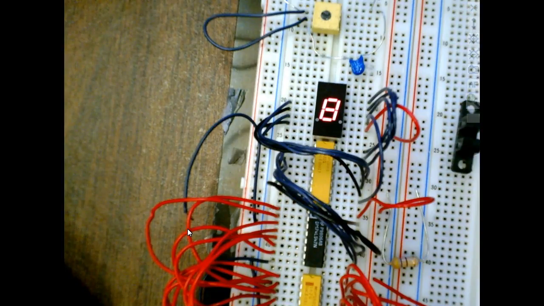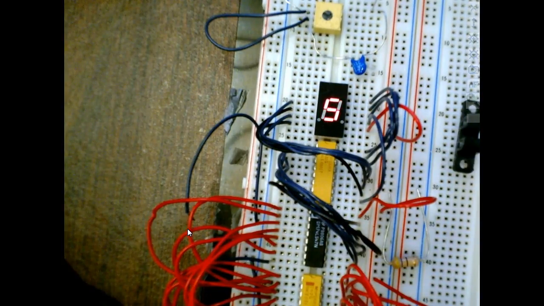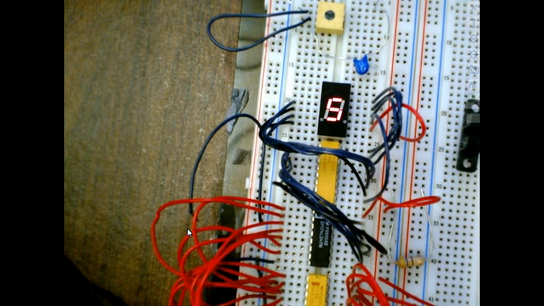So all the segments are lit. Even though I'm doing a 5, it doesn't make any difference what I'm doing. I could put any number in. There's a 7, right? As soon as I do the lamp test, it's going to turn on all the segments, which is pretty good. A lot of times they will look that up, but you know it's available, right?